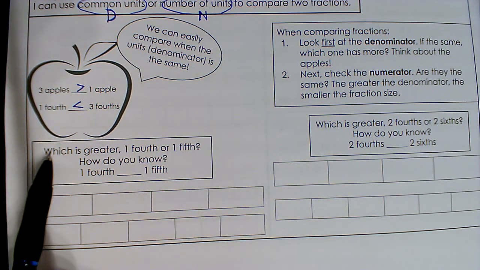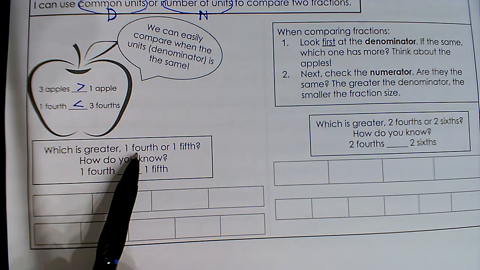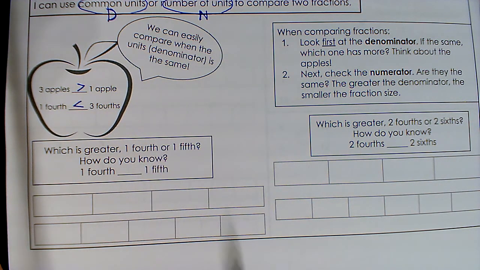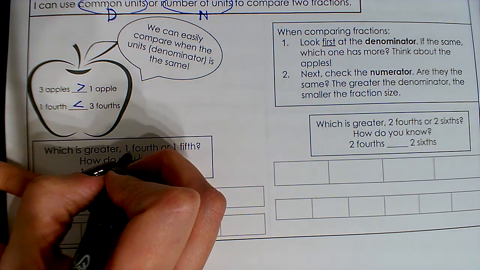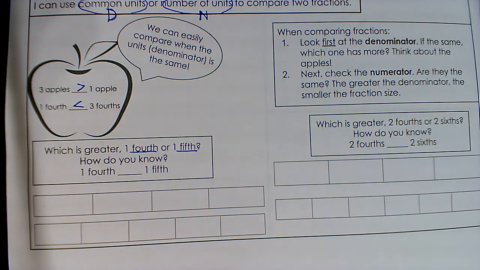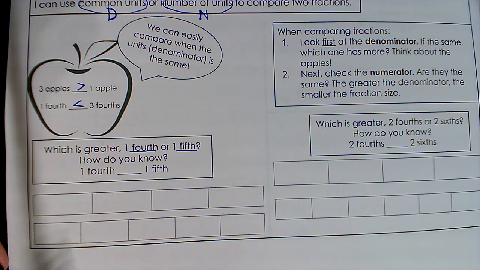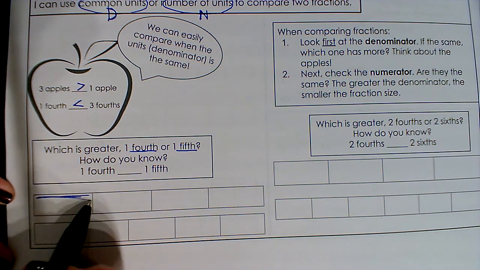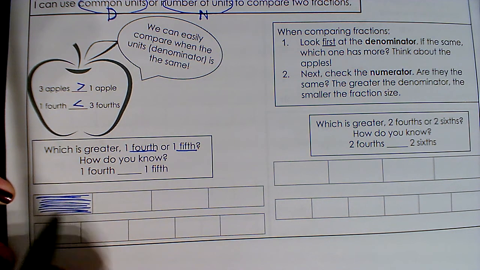So let's look at this example. Which is greater, 1/4 or 1/5? Well, this is a 4th and here I have 5ths. My denominators are not the same. So this time I'm going to have to look at the numerator. I have 2 tape diagrams here, so we're going to go ahead and shade and see by using our picture which one is going to be greater.